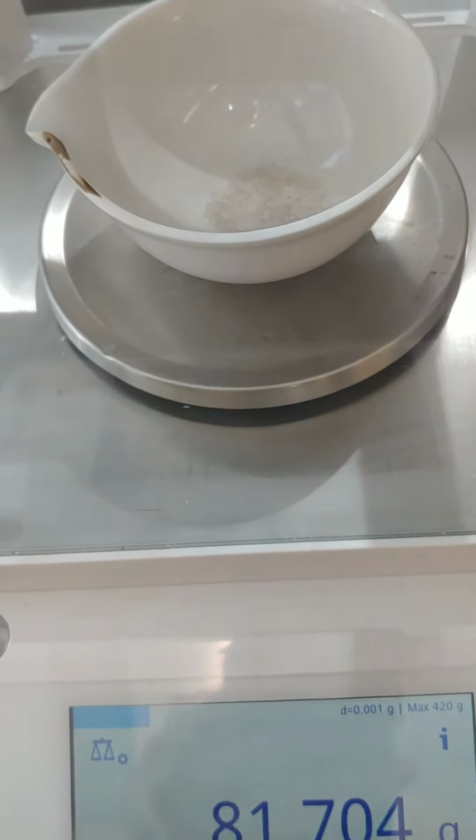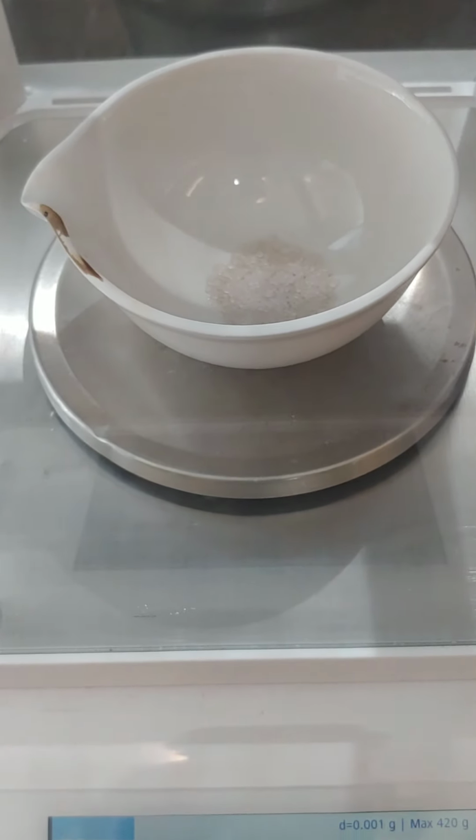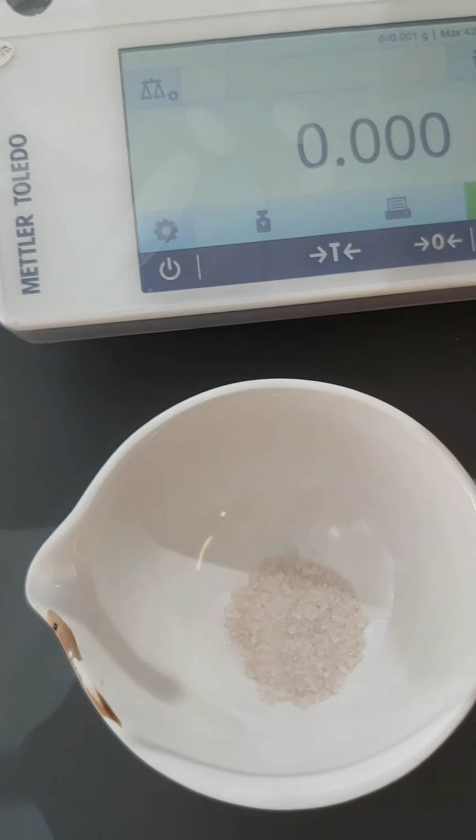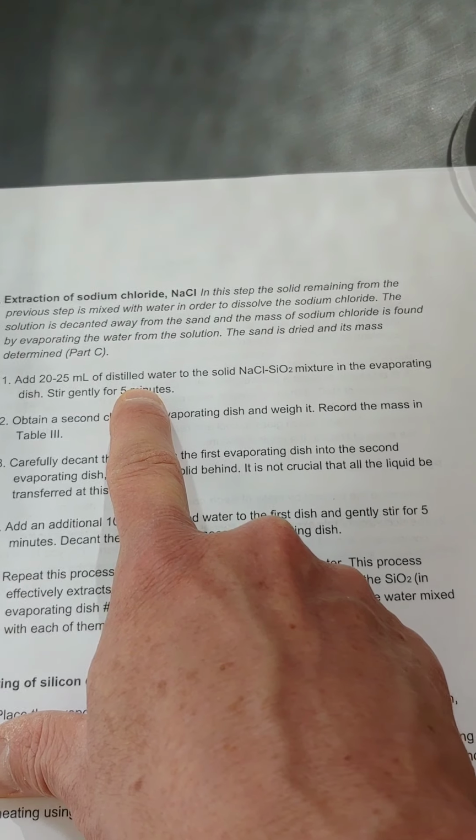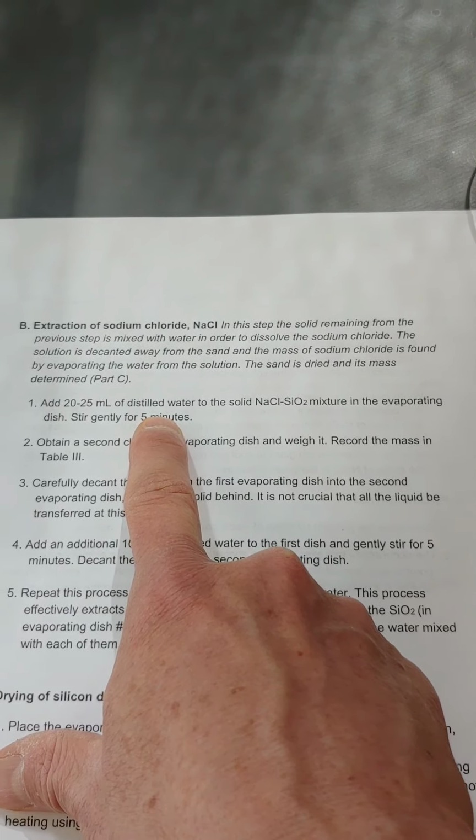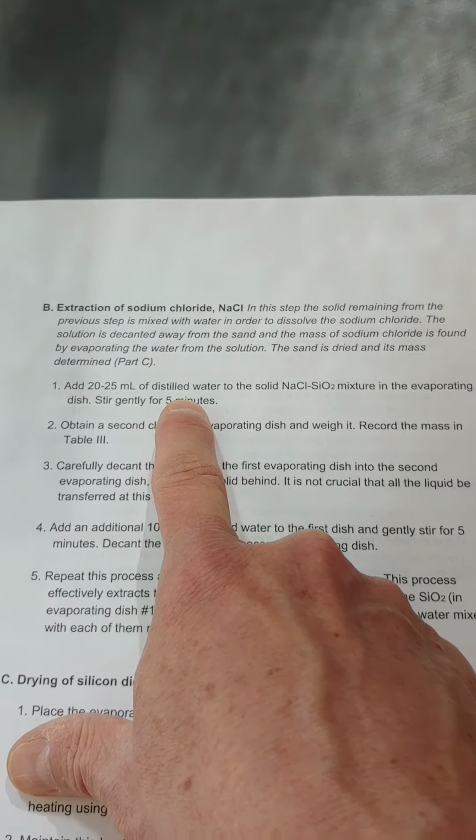Once I'm done with that, I'm going to take this dish that has my sand and sodium chloride in it, and if I look at the next section, now I move on to part B, which is the extraction of the sodium chloride, NaCl. In this step, I've got my sand in there, which does not dissolve in water, and I've got my sodium chloride, which does dissolve in water. So I'm going to go through a rinsing process. I'm going to add 20 to 25 mL of distilled water. Distilled water is water that has had all the minerals removed out of it, because I don't want to be adding any extra substances to it.